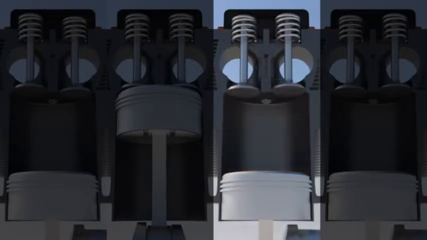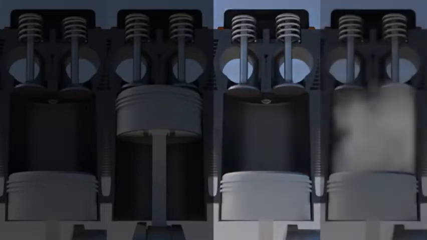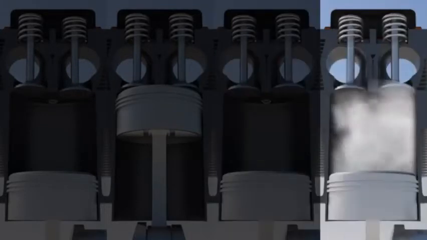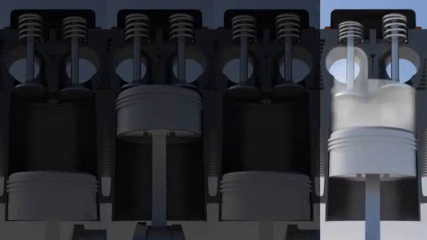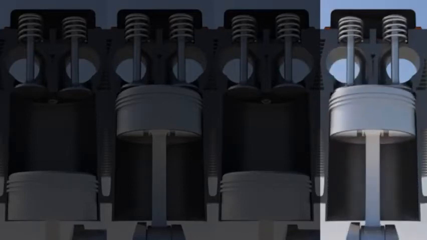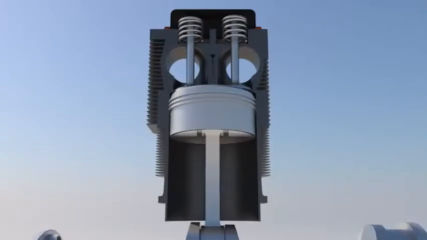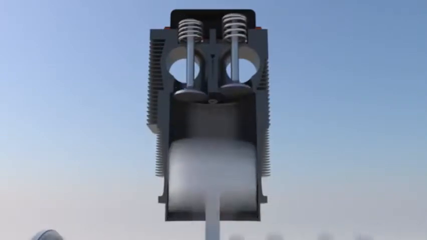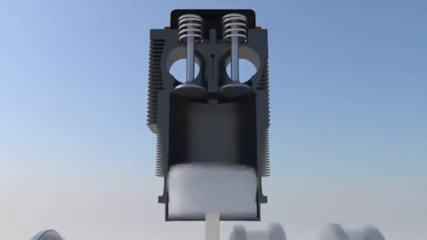Finally, we reach the last stroke, exhaust. During this phase, the exhaust valve opens, and the piston moves back towards the cylinder head, pushing out the combusted gases, commonly called exhaust. Then the process starts all over again, repeating the process thousands of times every minute.